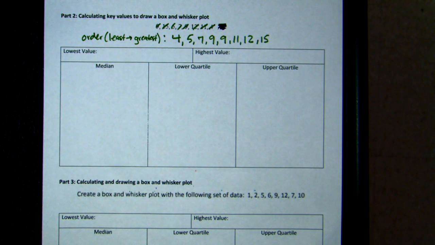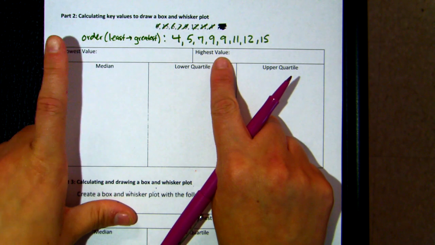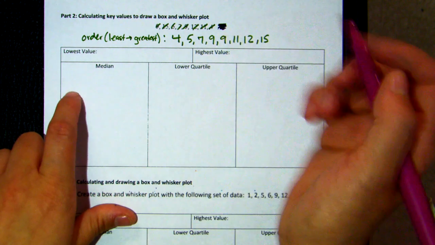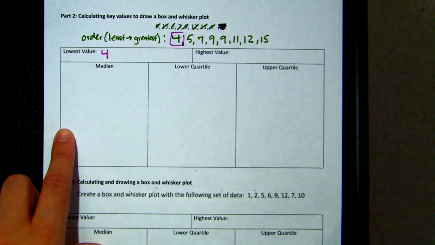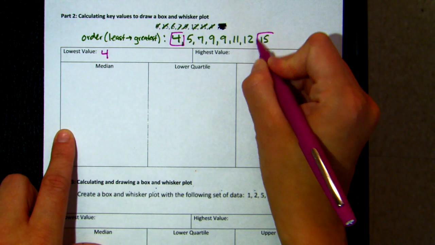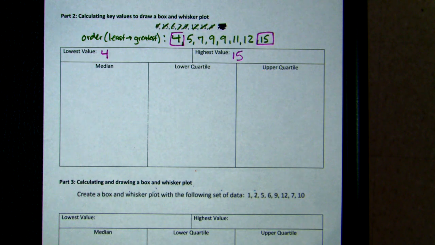Okay, putting them in order makes it really, really easy to spot the 2 pieces of information we need first, which are the lowest value and the highest value. Now that I've got them in order, I can see that 4 is my lowest value and that 15 is my highest value. Okay, so those are the first 2 things that I need to know.